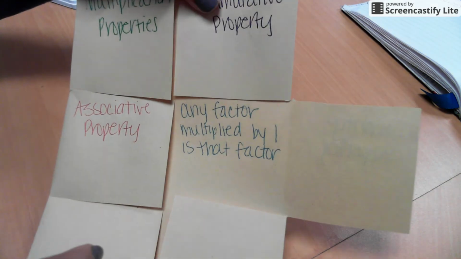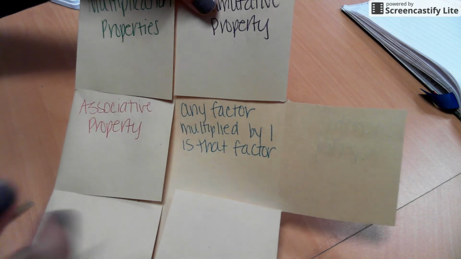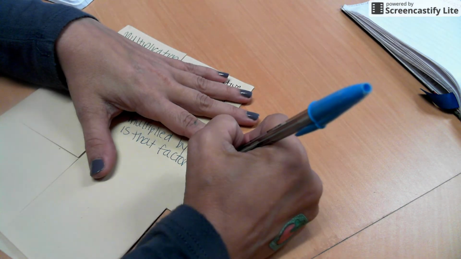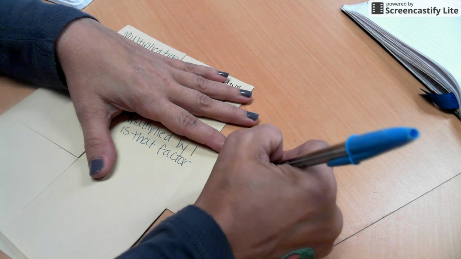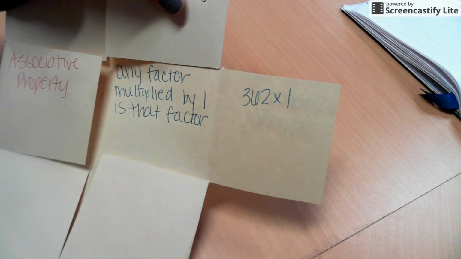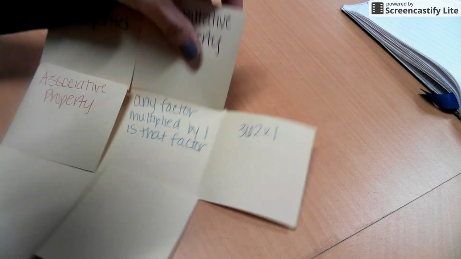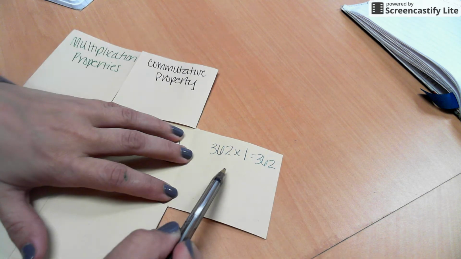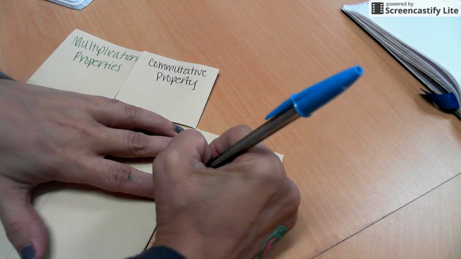So any number multiplied by 1 is that number. So for example, 362 multiplied by 1 would be 362. It's that number. Any number multiplied by 1 is that number.